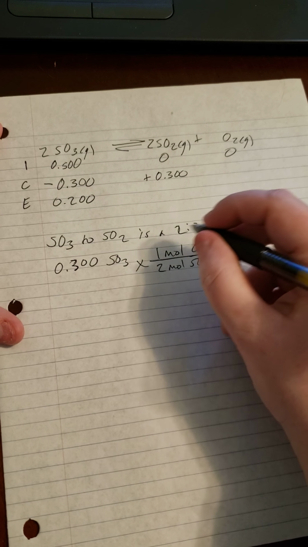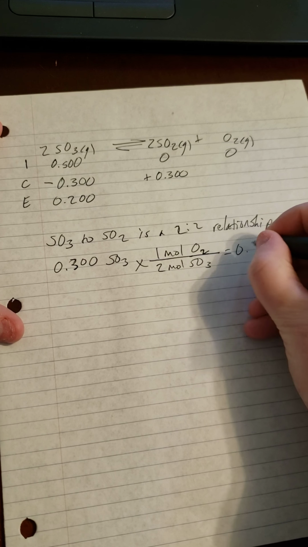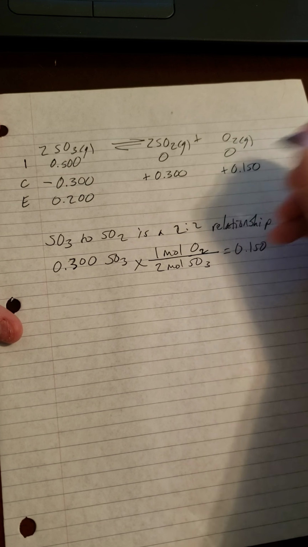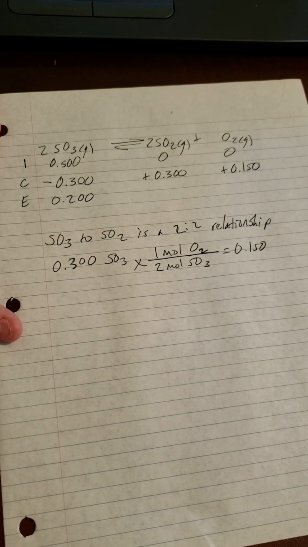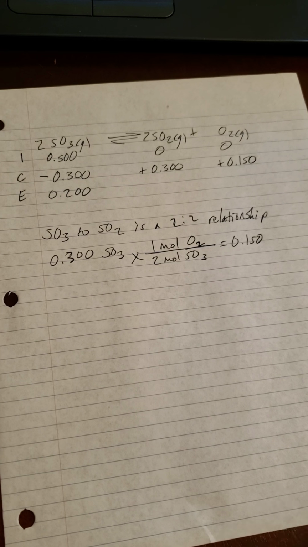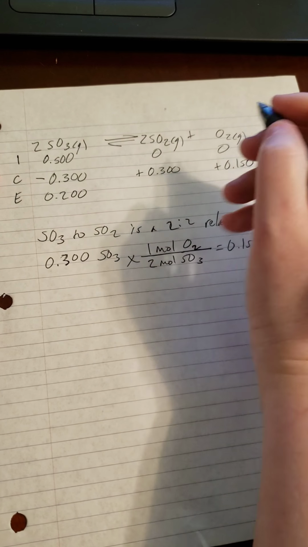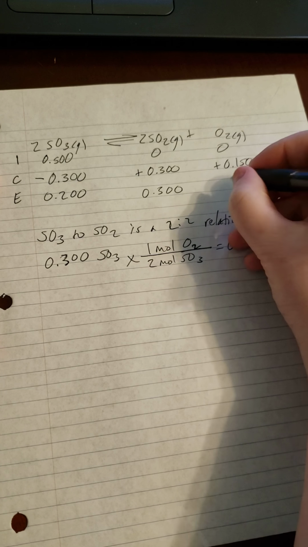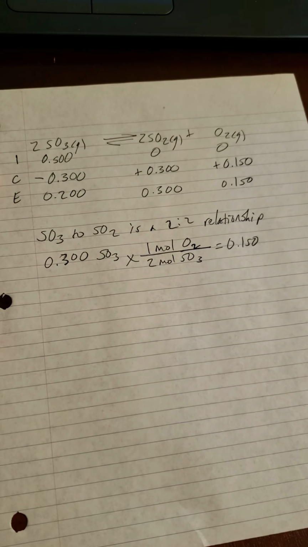Okay? So 0.3 divided by 2 is 0.15. All right, so this one's going to be 0.15. Then your equilibriums are pretty straightforward to determine next. 0 plus 0.3 is 0.3. 0 plus 0.15 is 0.15.